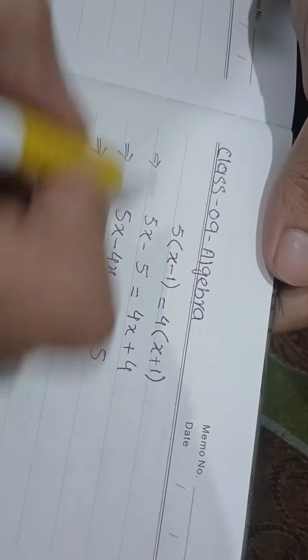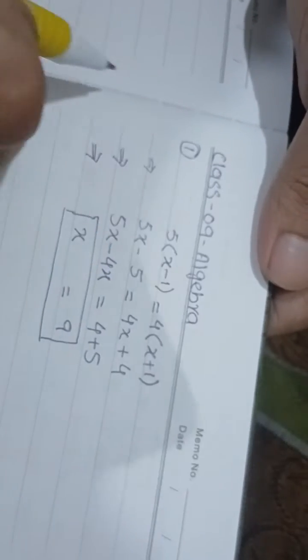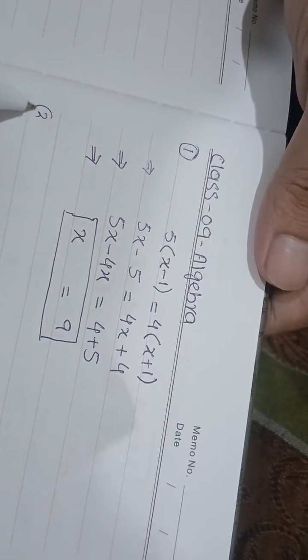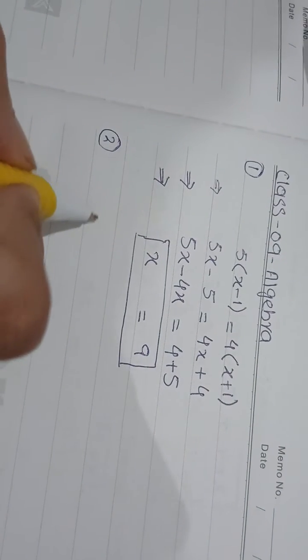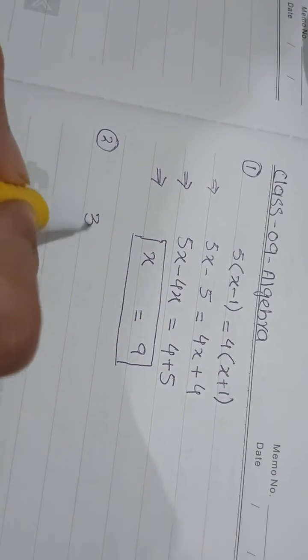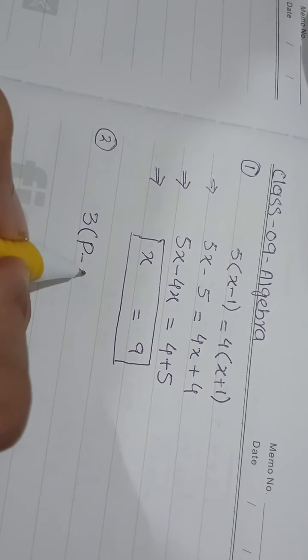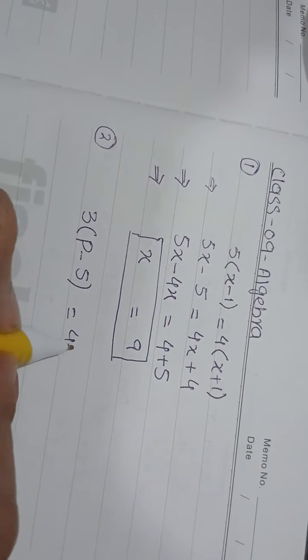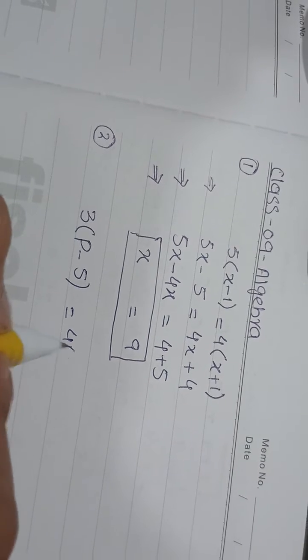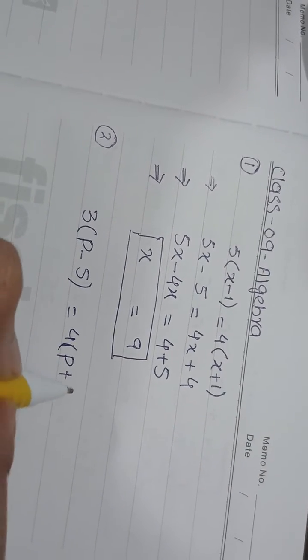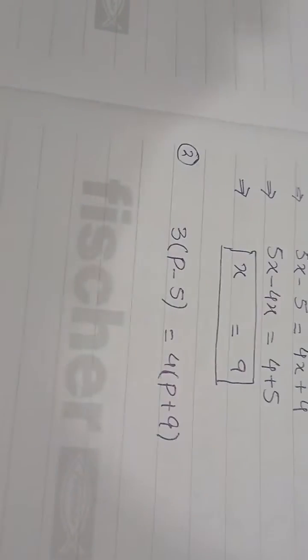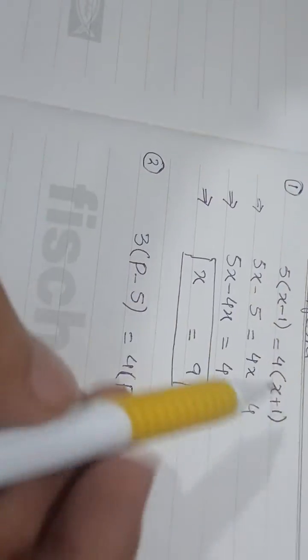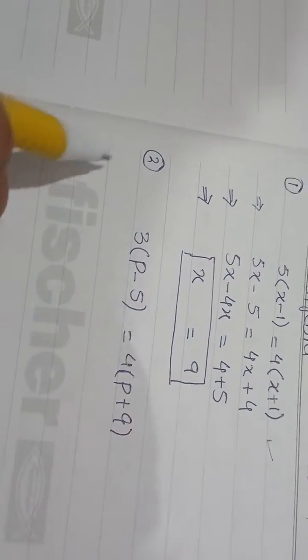So in this way, this is the first problem we have solved. We will be solving another problem. First we will write the problem statement, which is 3p minus 5 is equal to 4 into p plus 9. Now we will simply apply the same process we have seen in this problem.